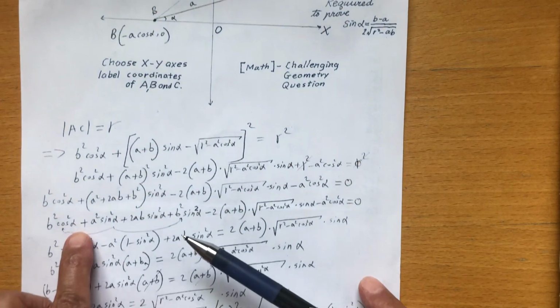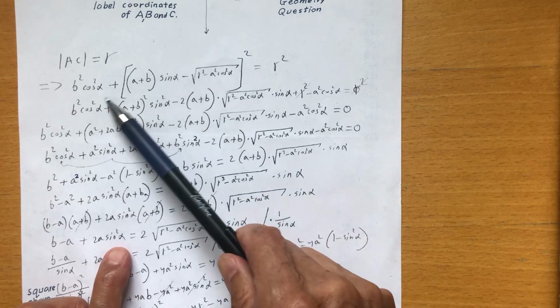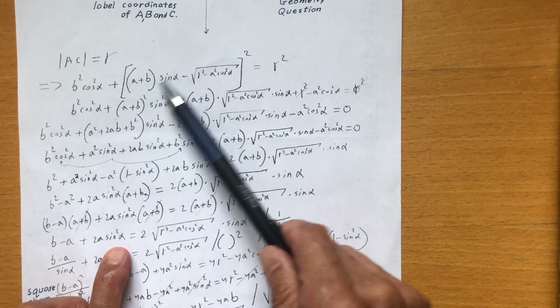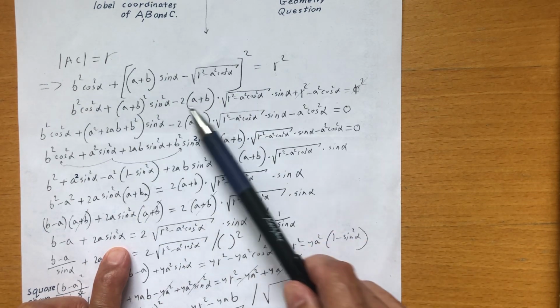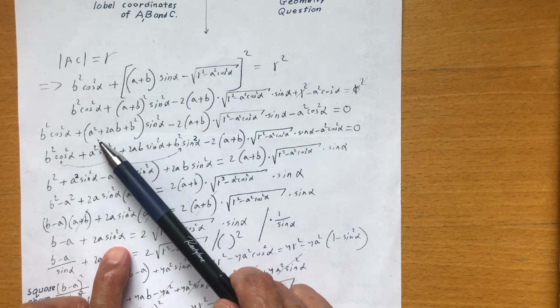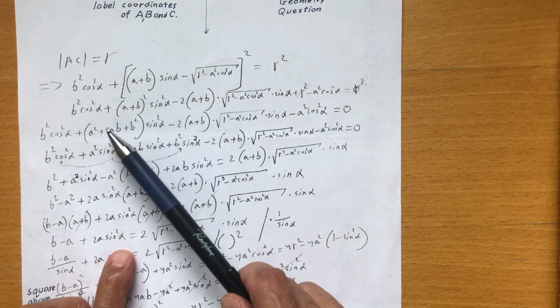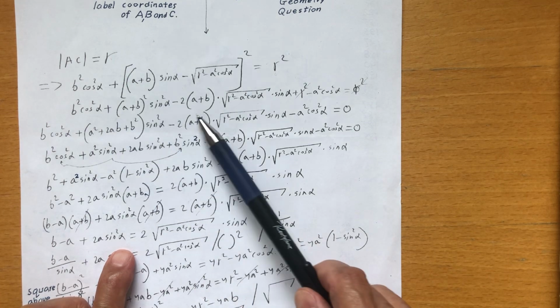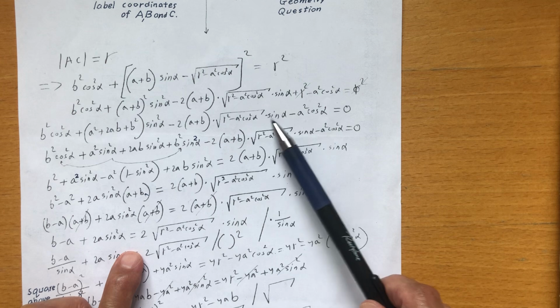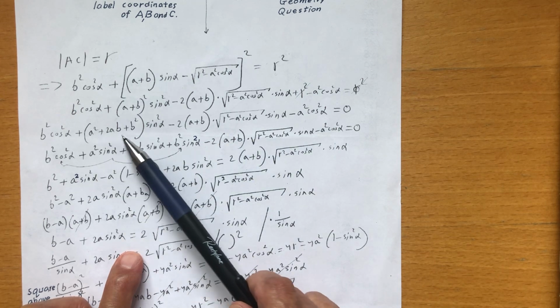Let me move my paper up. So this is here, and then this square, you expand, you get this. Then the next is to expand this, you get this line.